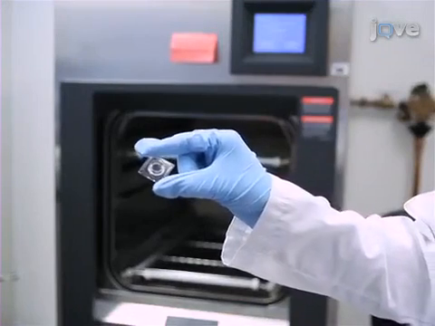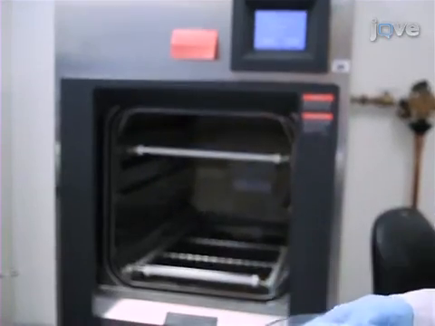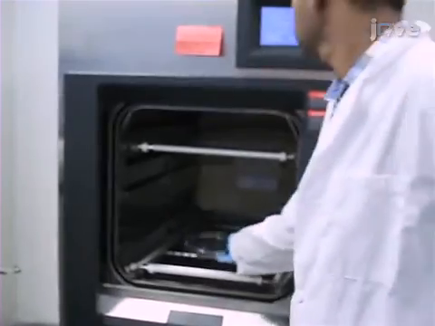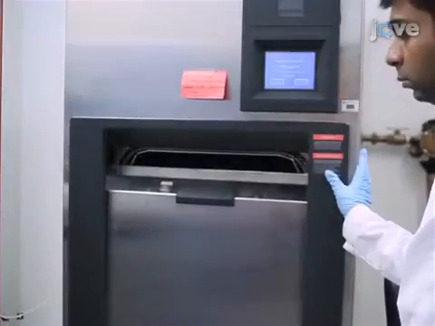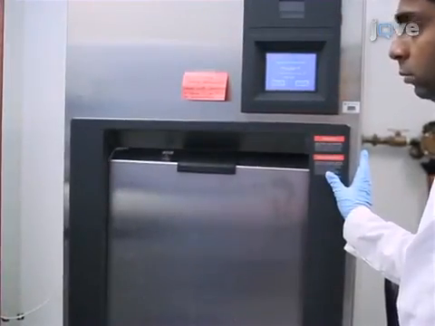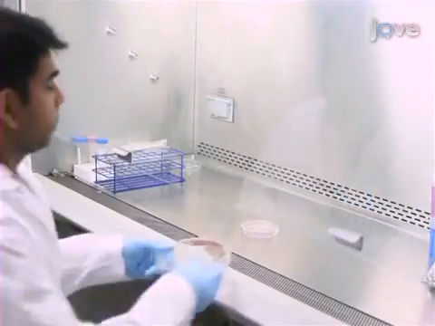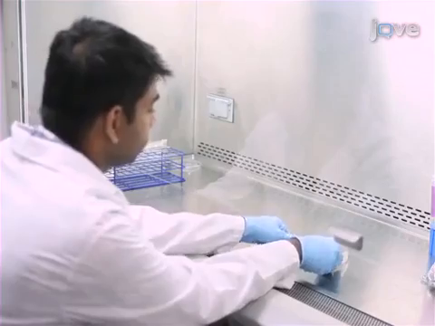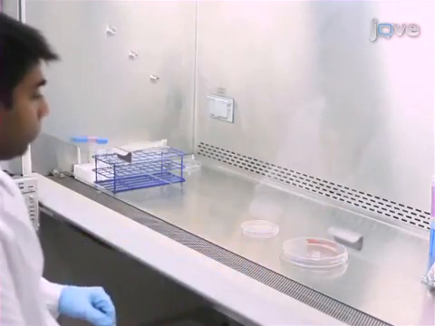To begin the procedure, sterilize the MEA in an autoclave. Then, transfer the autoclaved MEA to a laminar flow hood and place it in a standard sterile polystyrene petri dish.